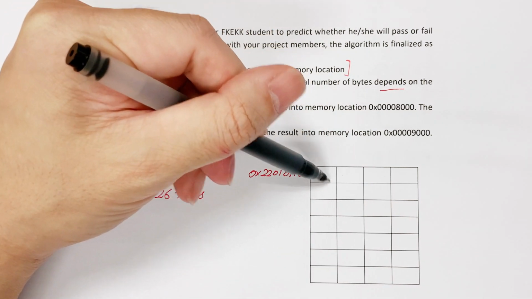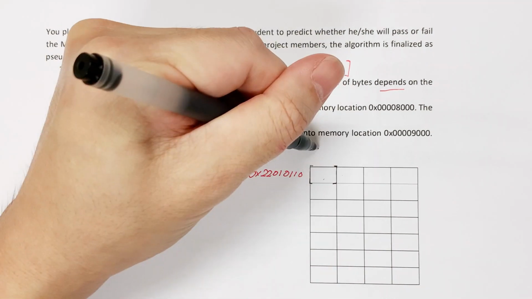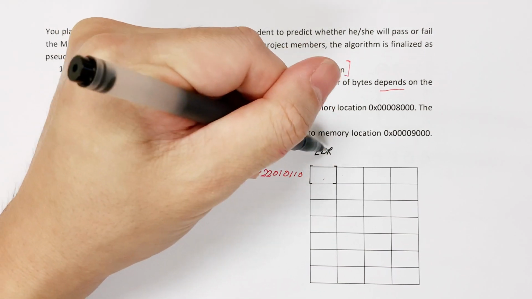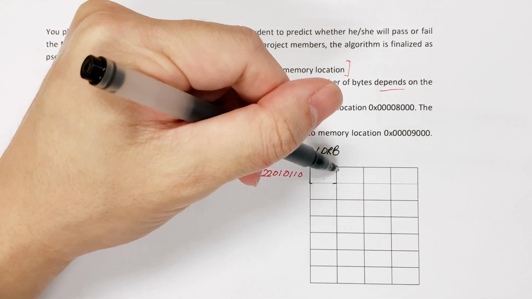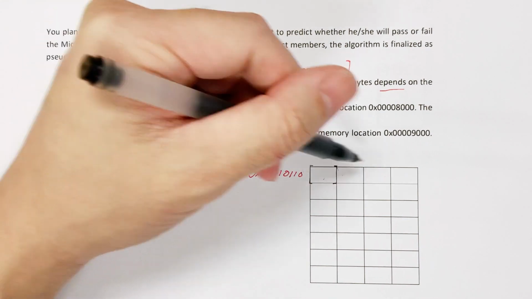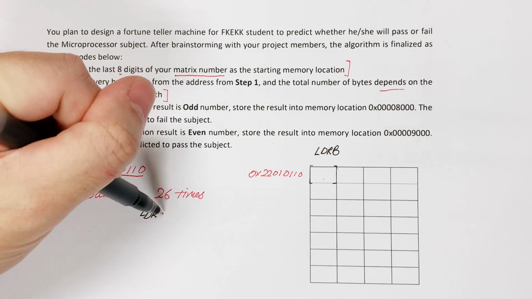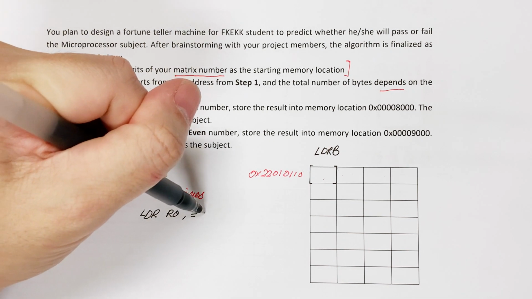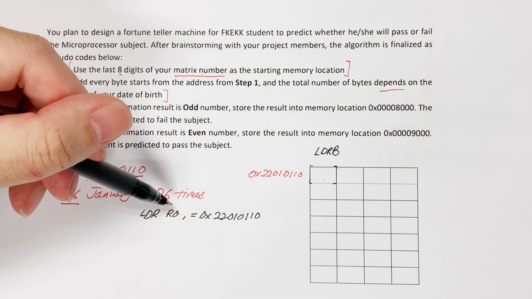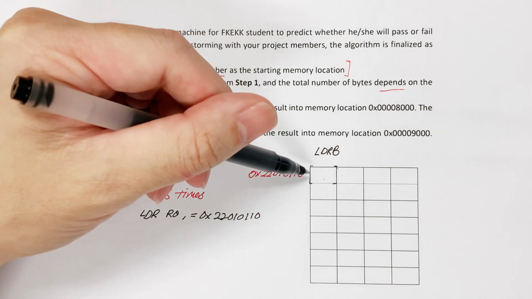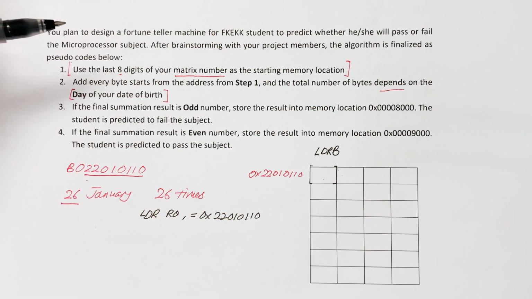In order for us to get a value from the memory location for every single byte, we have to use the opcode load to registers with a prefix of B, so that we only get a byte instead of 4 bytes or a word from the memory location. So I could start with a load R0 equals 0x22, so that I could use register 0 as the address pointer for me to fetch each of the bytes starting from that address.